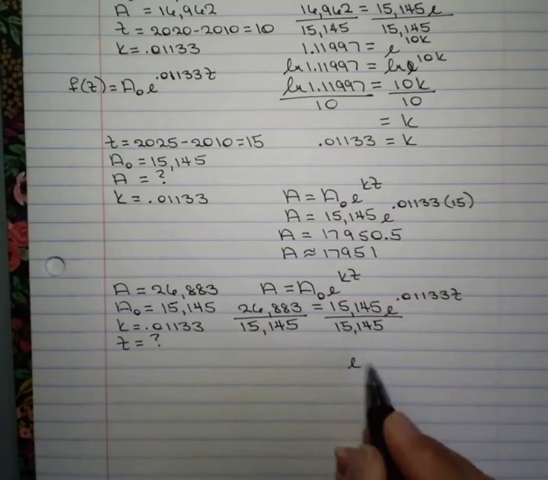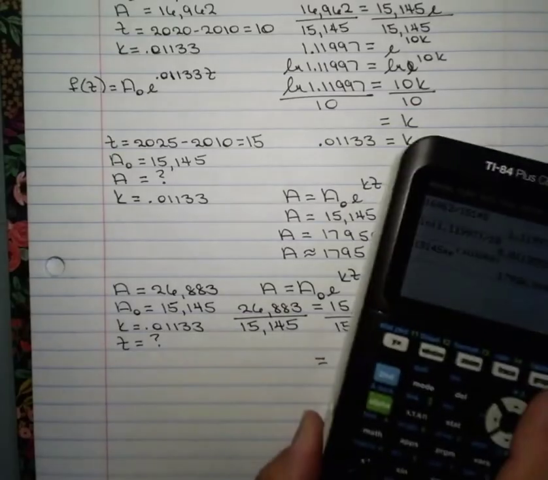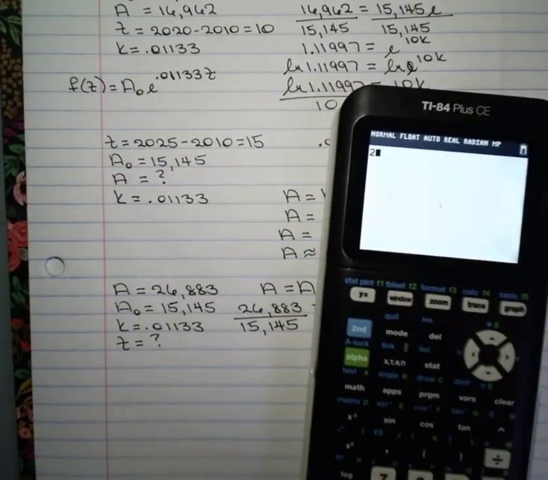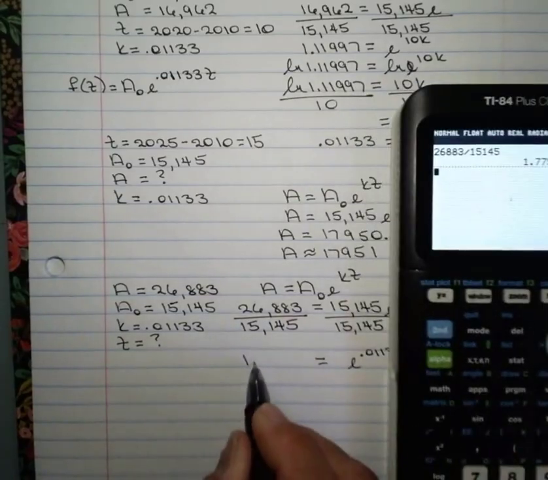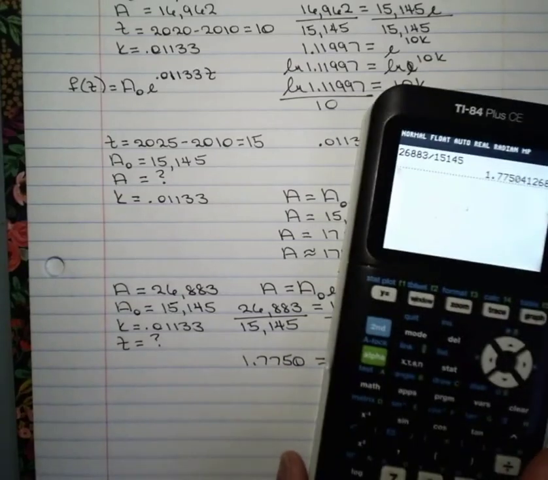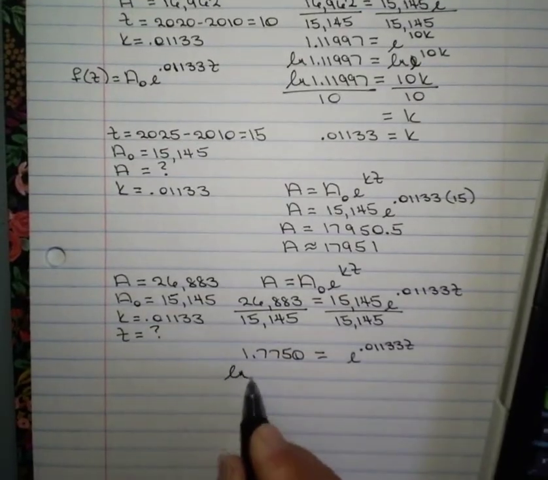And then I'll have E to the power of 0.01133t. And let's see what that's equal to on the other side. So I'll say 26,883 divided by 15,145. And I get 1.7750. I can use that. 1.7750. Didn't round up because the next digit was a 4. And now I need to take the natural log of both sides.